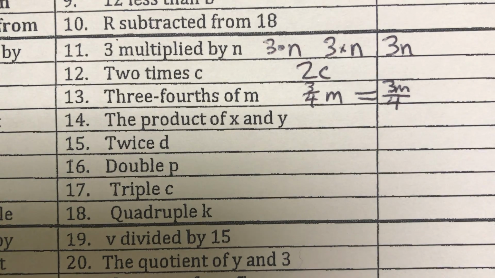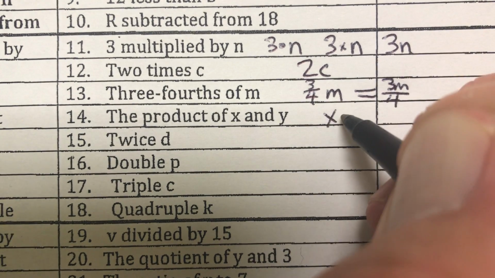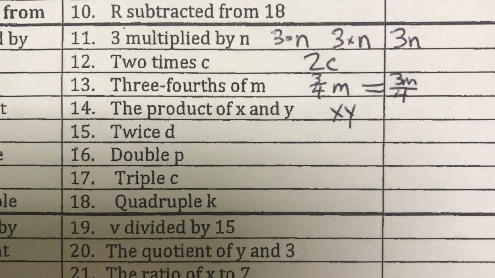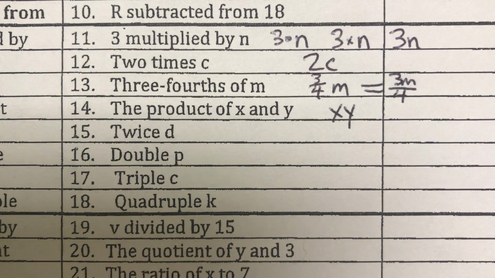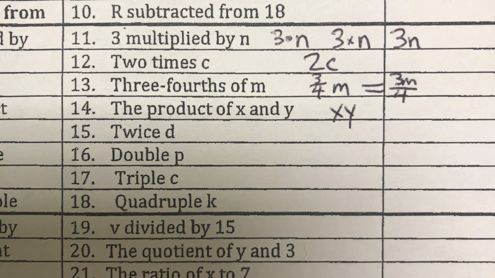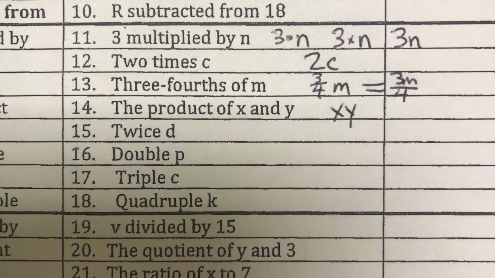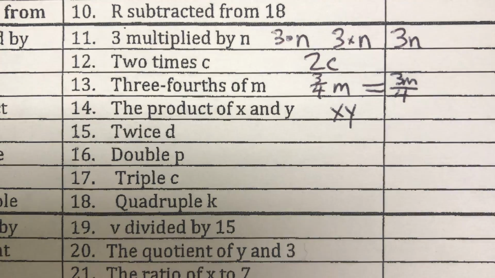The product of x and y, we're multiplying x times y. And again, there's no symbol that we put in between them. It's just the two letters touching each other. That means whatever x is and whatever y is, we multiply them together to get what we're looking for. Twice, what do you think twice would mean? That we're multiplying by how many?